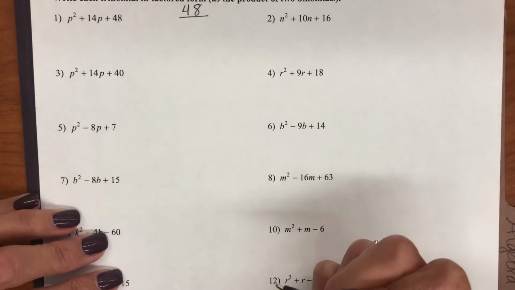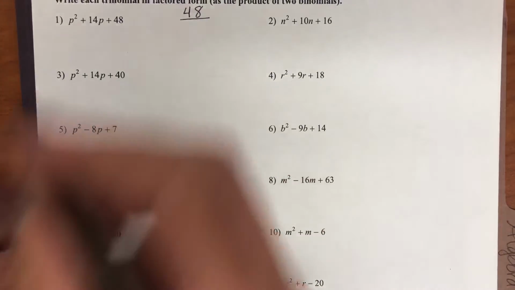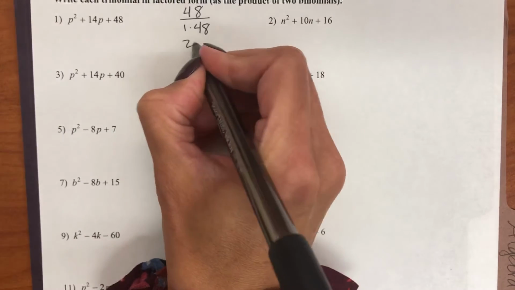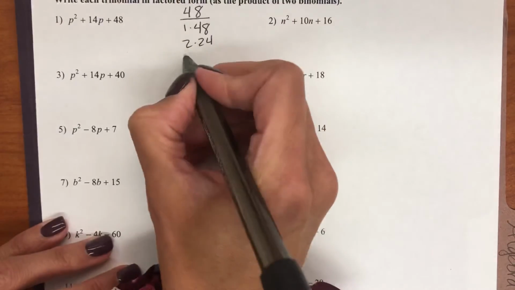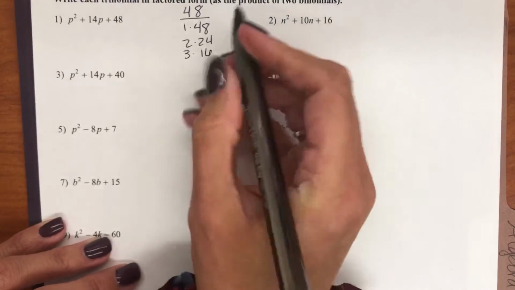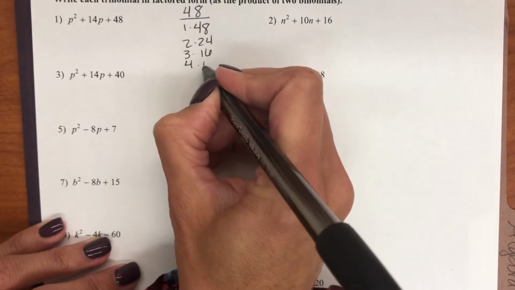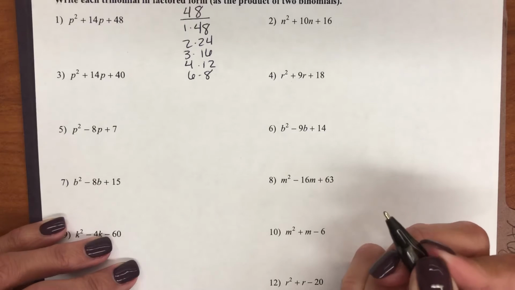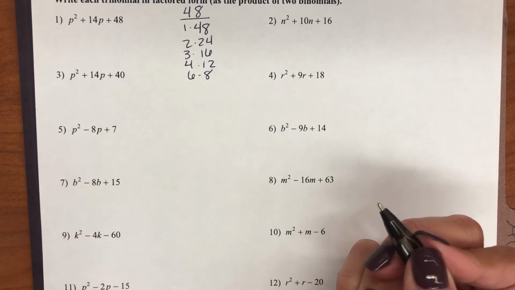I'm going to list all the factors of 48. 1 times 48, 2 times 24, 3 times 16, 4 times 12, 6 times 8. All right, I've got all my factors.